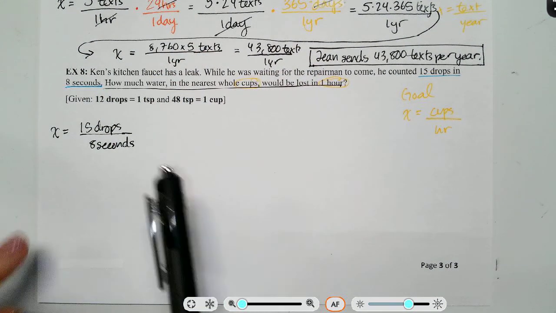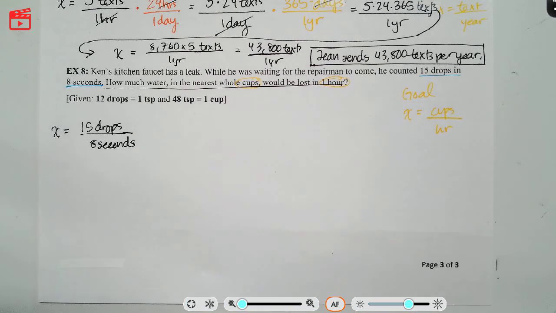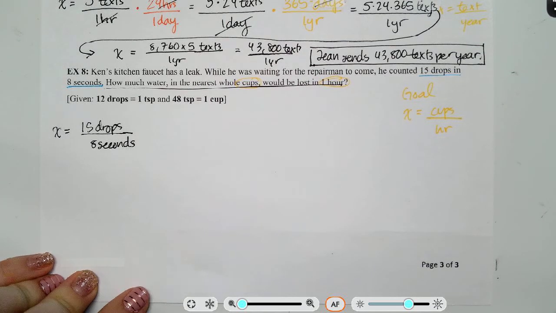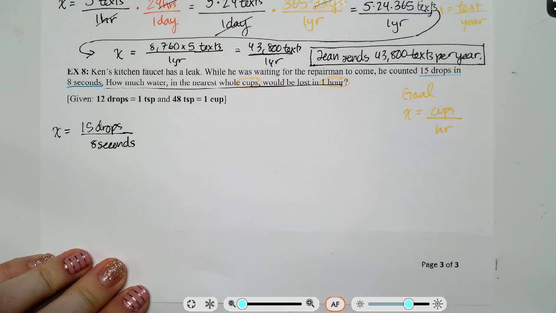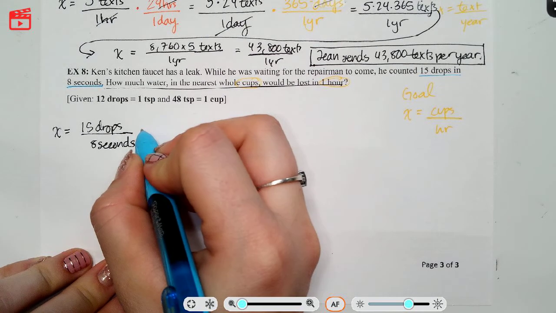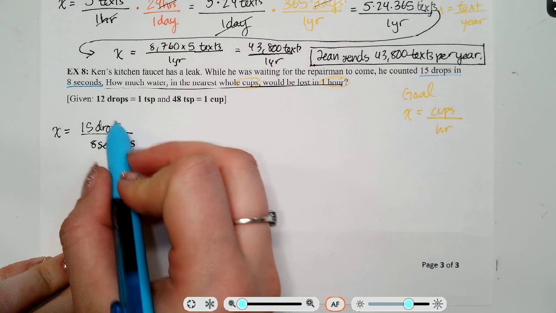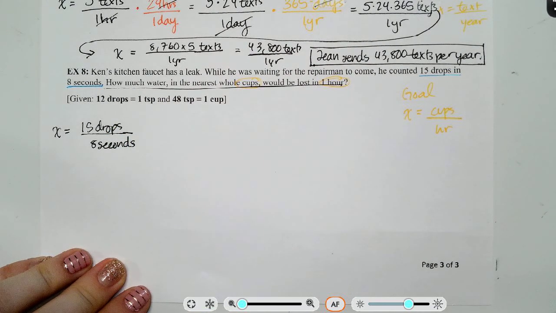Well, that's not even close to what I want. That's drops per second. I want cups per hour. So I need to change the drops and to change the seconds. We haven't done that yet. Normally we've only changed one of the variables. Okay, but let's go ahead and change this out. Let's go ahead and get rid of the drops first.